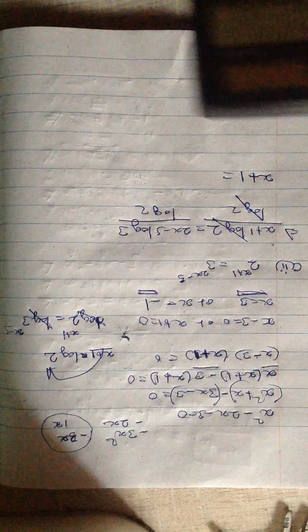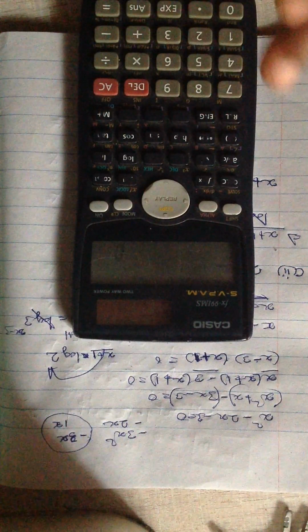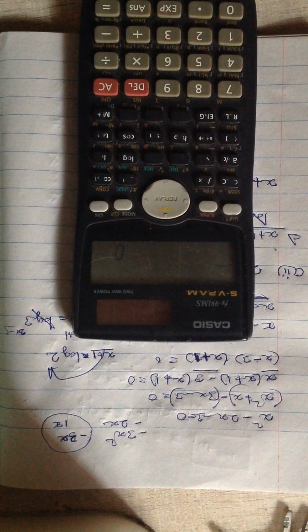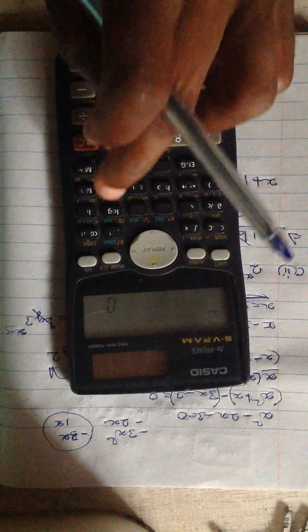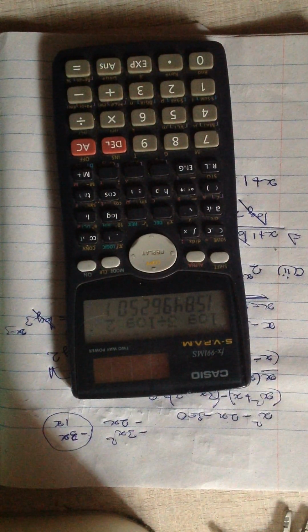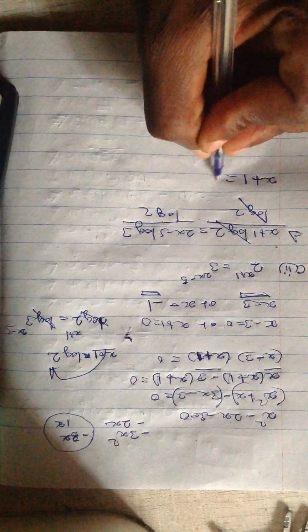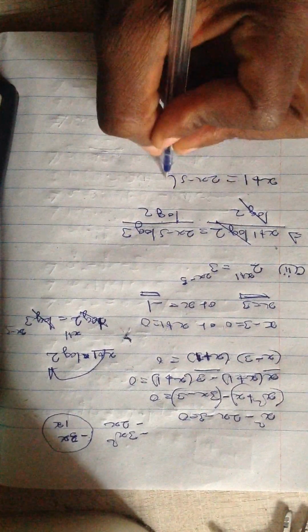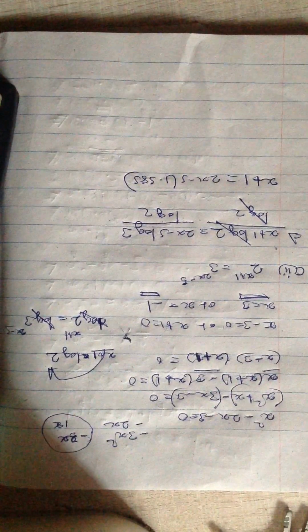All the calculators were programmed so that if you just see a log, that log is in base 10. So it will be log 3, you divide it by log 2. You get the value 1.585. So it will be 2x minus 5 open bracket 1.585. I have something like this.